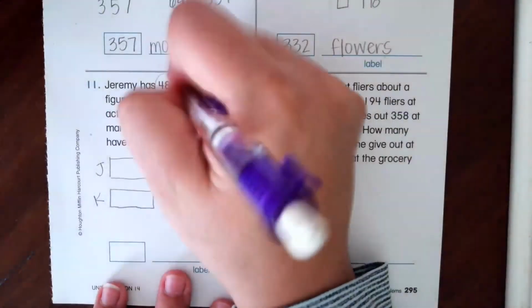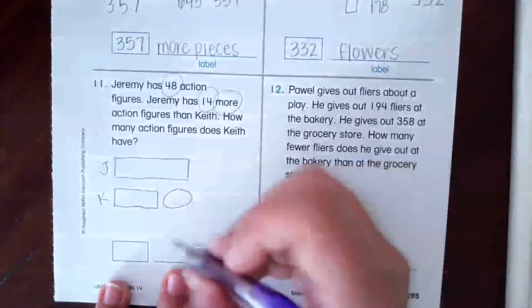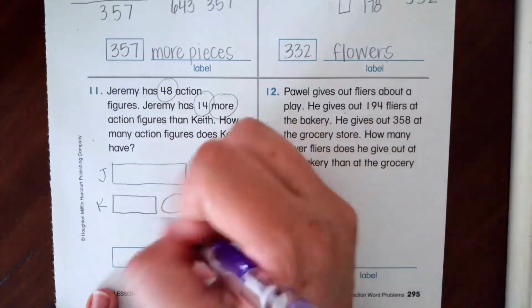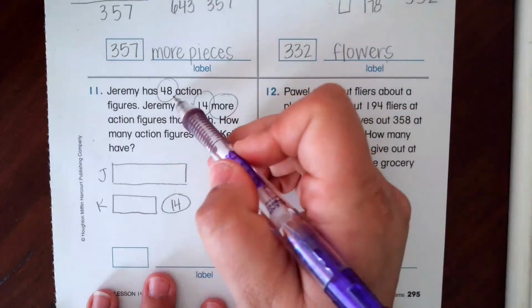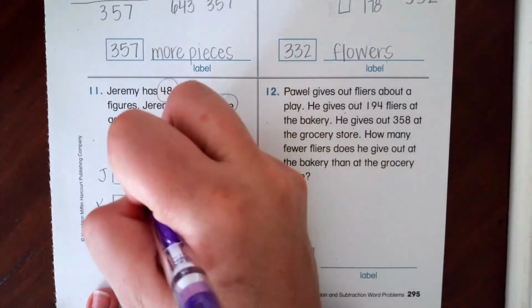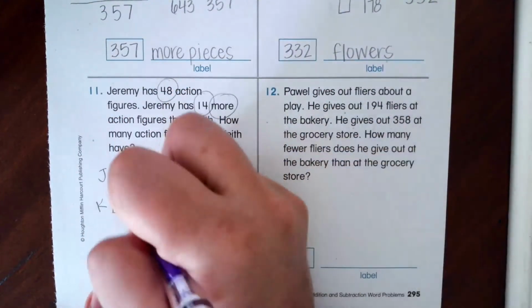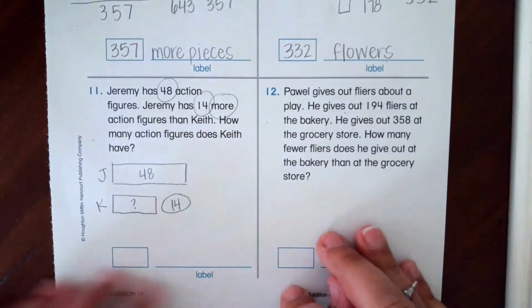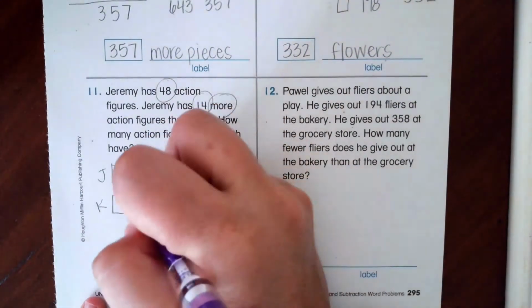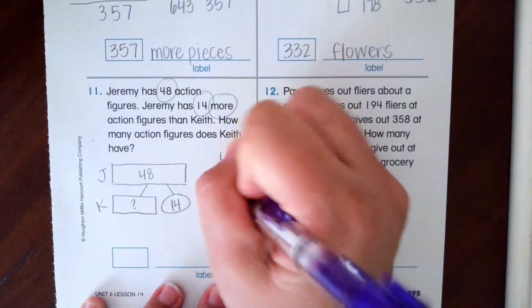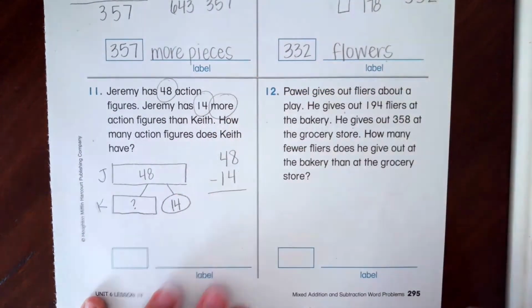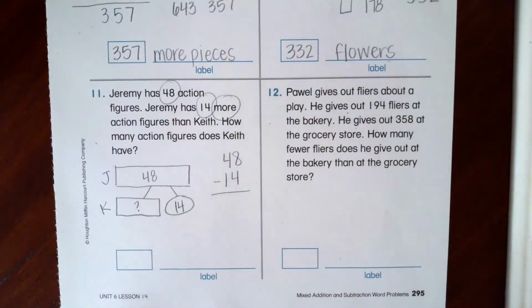I see 48 and I see 14 more. So the number that's attached to more always goes in my oval. And then we have 48 for Mr. Jeremy. So my question mark is in Keith's box. So this is similar to a Math Mountain. So I know I need to subtract to figure that out. So take a minute and do that, please.